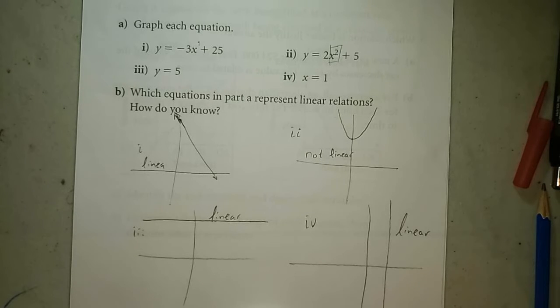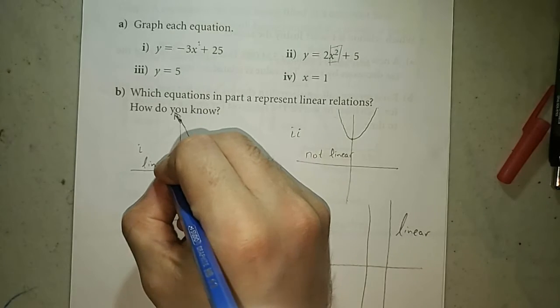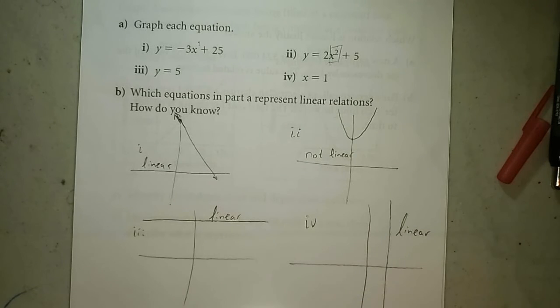Right, so let's just take two on this one. The question asks us to graph each equation and then decide whether or not it will represent a linear relationship. So what you can do is create a table of values for each one and then graph it. I sketched very rough graphs for each one.